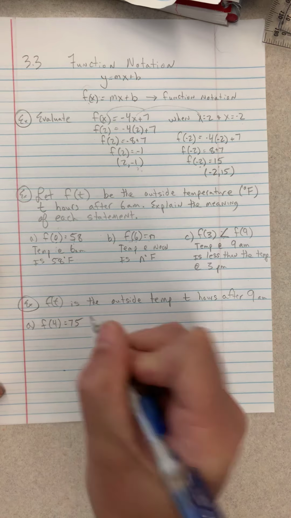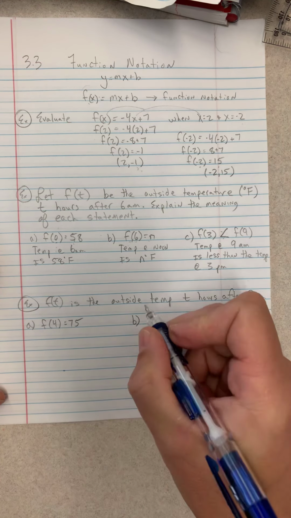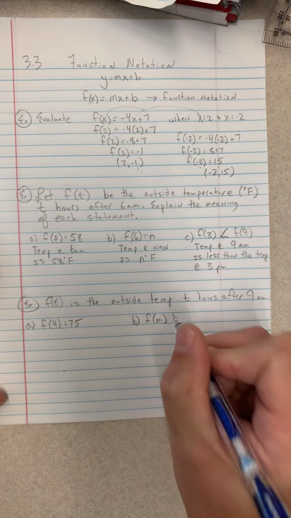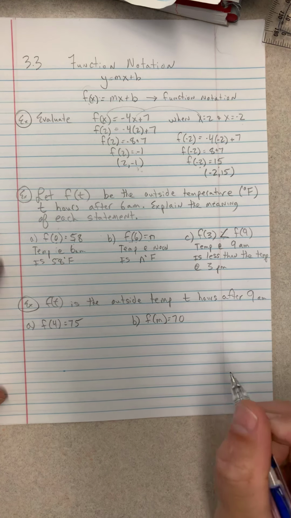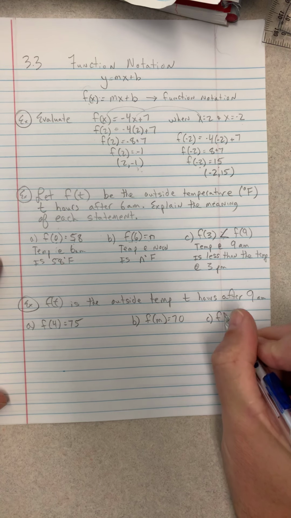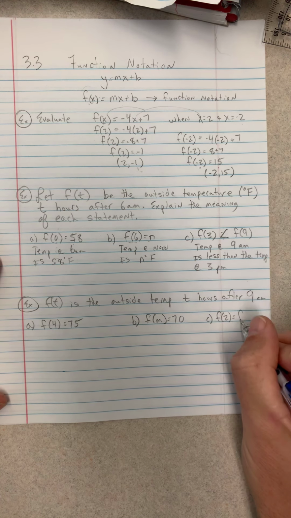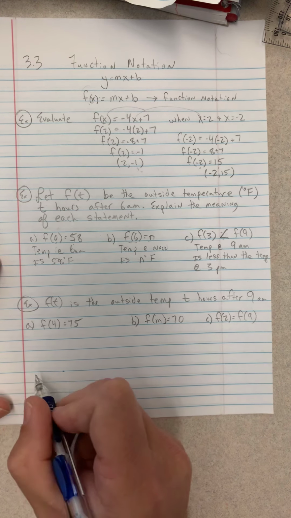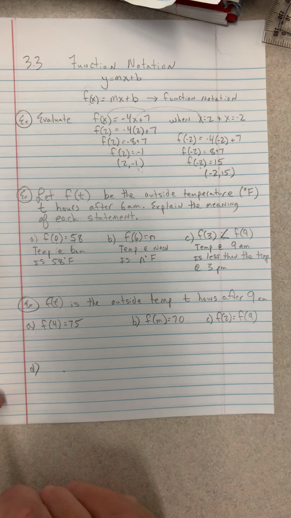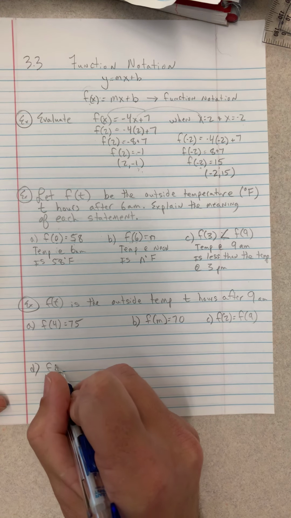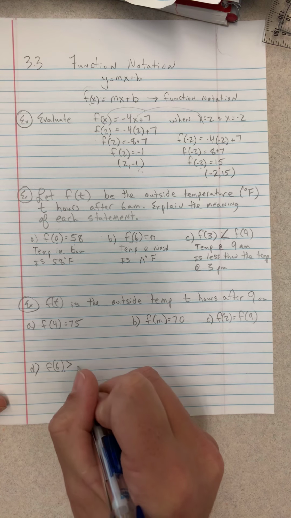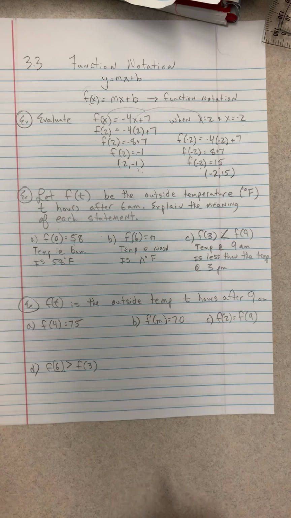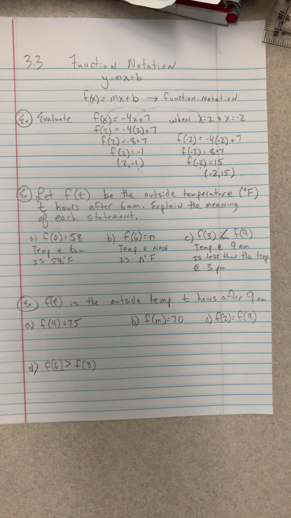F of 4 is equal to 75. I'm going to give them all out because I'd like you to try these on your own. F of m is equal to 70. F of 2 is equal to F of 9. And we'll go letter D. We'll even make one more. We'll say F of 6 is greater than F of 3. So get those down. Take a second. See if you can write it out what we did right up here. Go ahead and pause the video. See if you can get it.